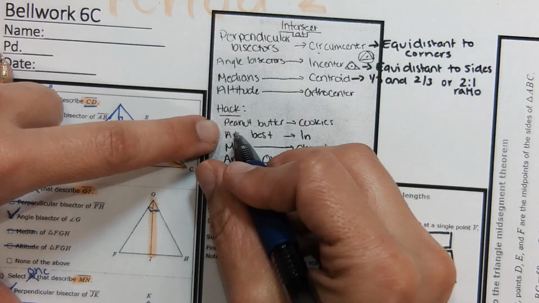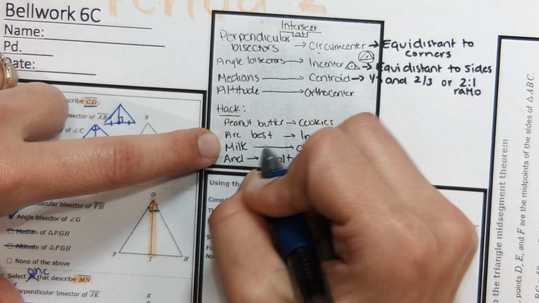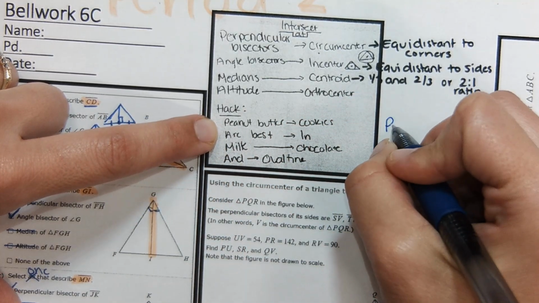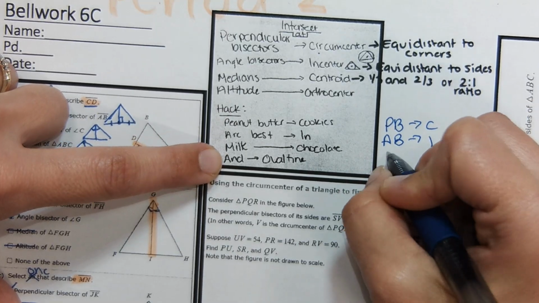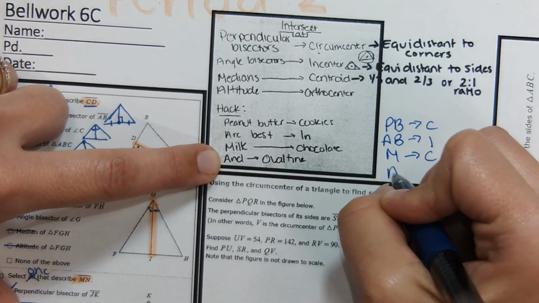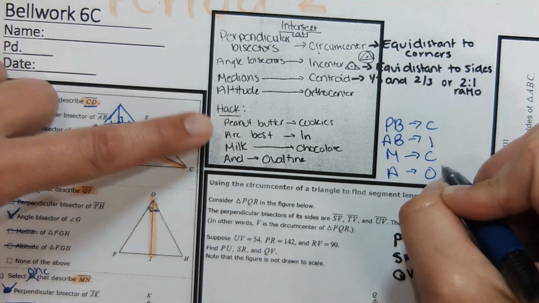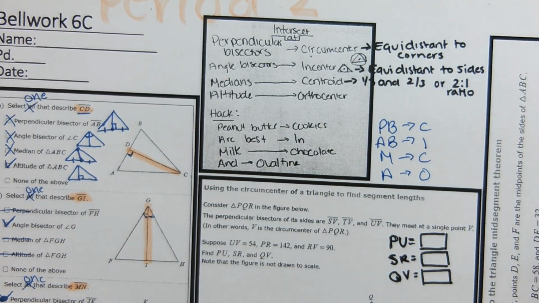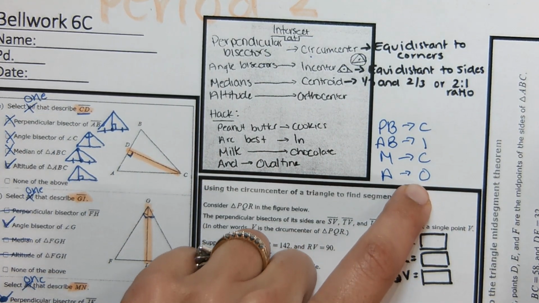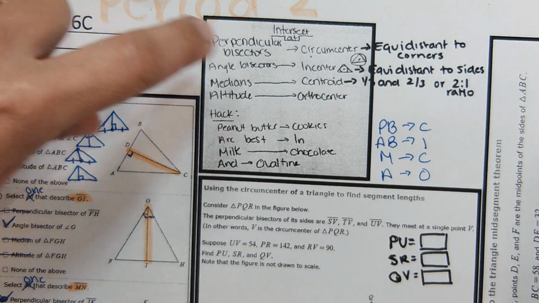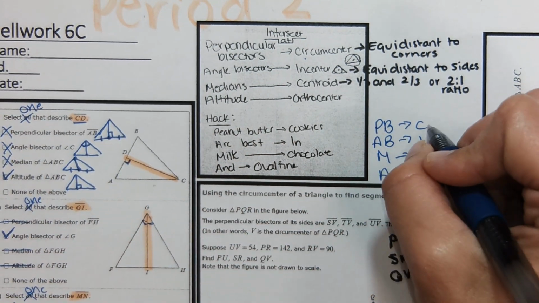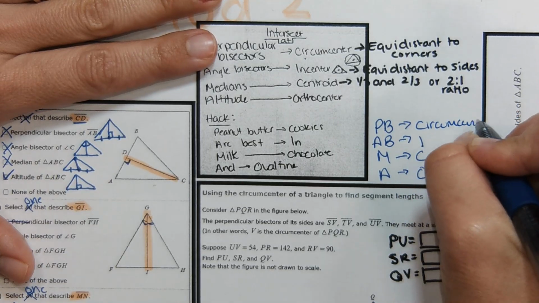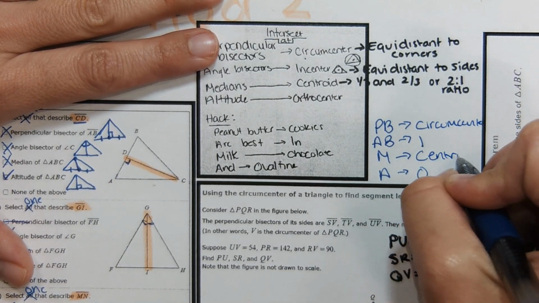So if you can get to a point where you can just remember this sentence in your head and be able to write down peanut butter cookies are best in milk chocolate and Ovaltine, then when they say where do altitudes intersect, you could just be like, oh, it's the O word, orthocenter. The only conflict here a little bit is the 2 C's, but perpendicular bisectors intersect at the circumcenter, and then medians are centroid.